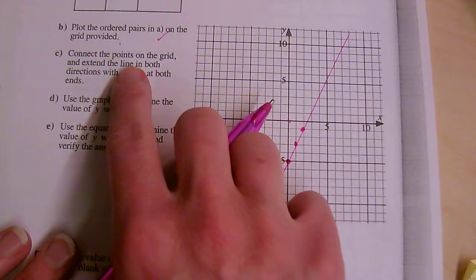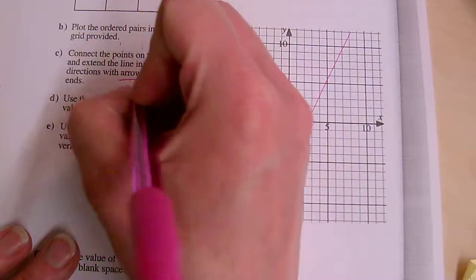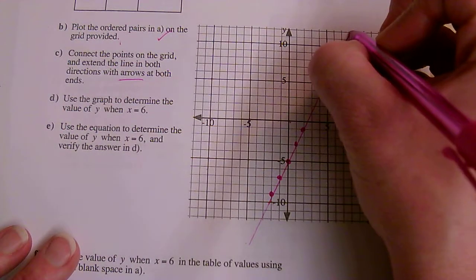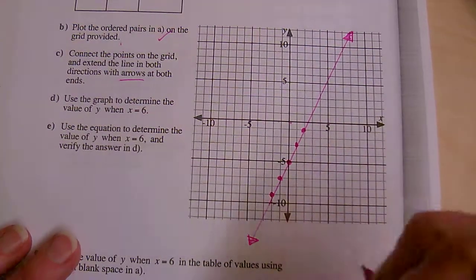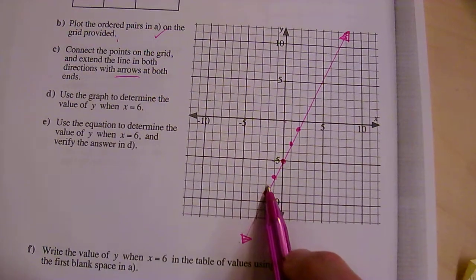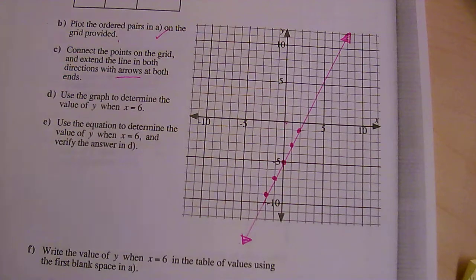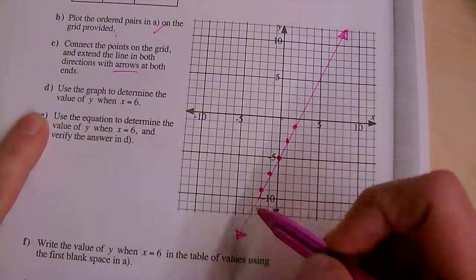So we connected the points and we extended the lines in both directions, and then it says put arrows at both ends. Those arrows, as you can imagine, are indicating that this line is going to continue on. And if I was actually drawing this, I would have moved that over after I erased it. But because I'm using pink pen, we'll just pretend that that's going right through that.